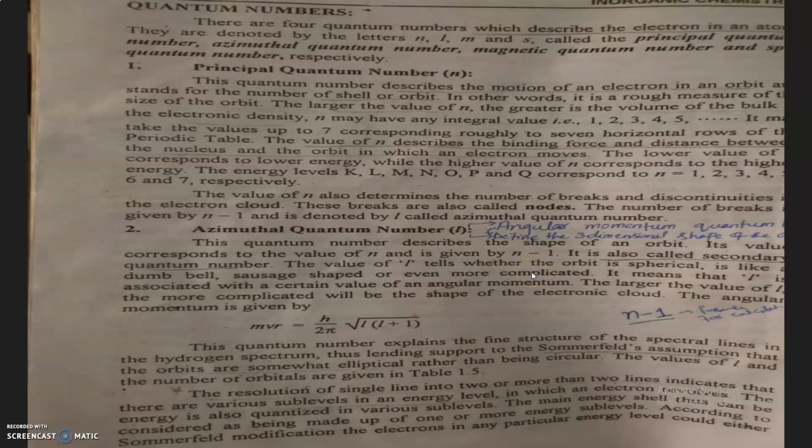It means that l is associated with a certain value of an angular momentum. The larger the value of l, the more complicated will be the shape of the electronic cloud. The angular momentum is given by this formula.